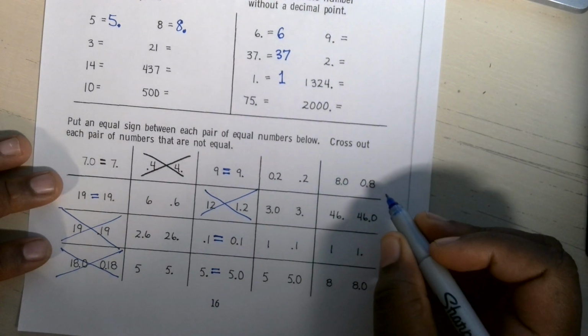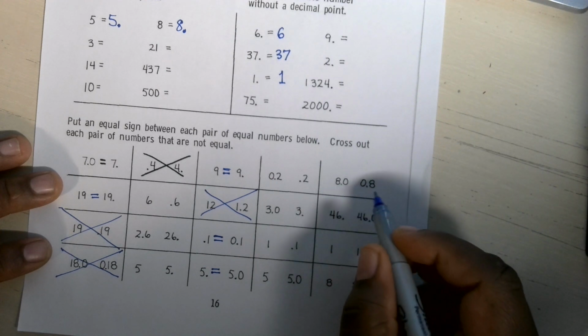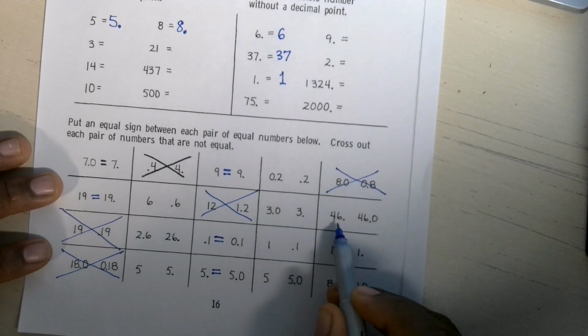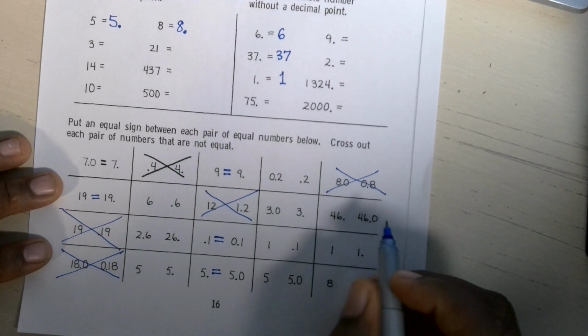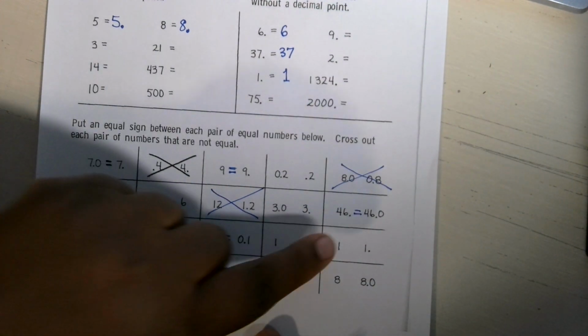And I'll give you a little bit of help on the last column. 8 and 0/10 is not the same as 0 and 8/10. 46 decimal point and 46 and 0/10, they are the same. And you can finish up this column on your own.